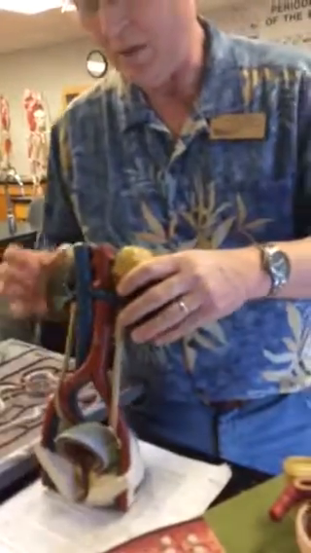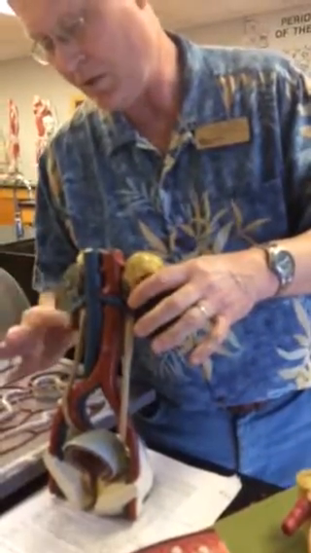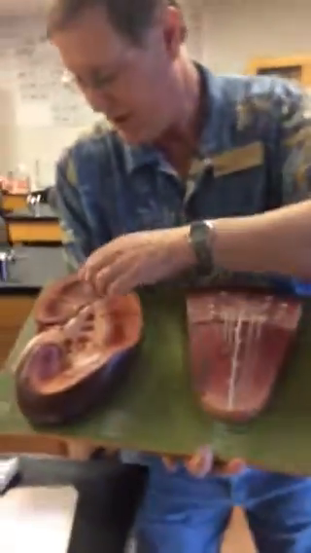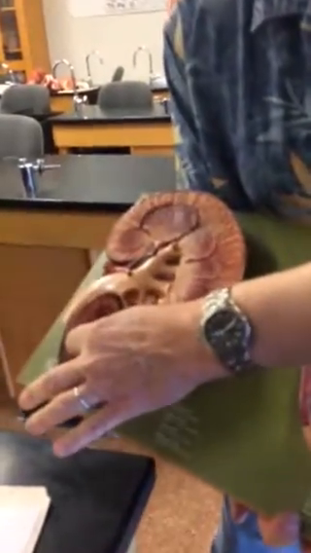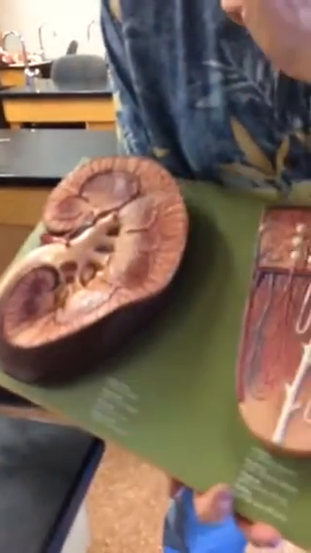Yeah. Okay. Now, if we look at more detail on the kidney, and on this model specifically, you can see a nice lighter outer layer, which is called the cortex.